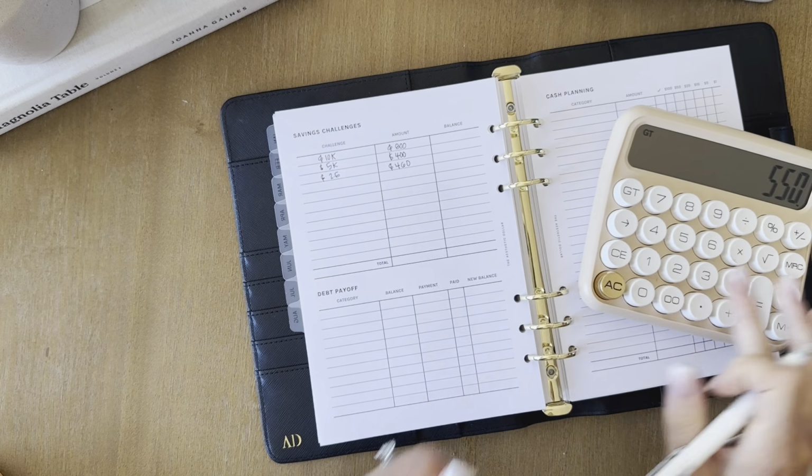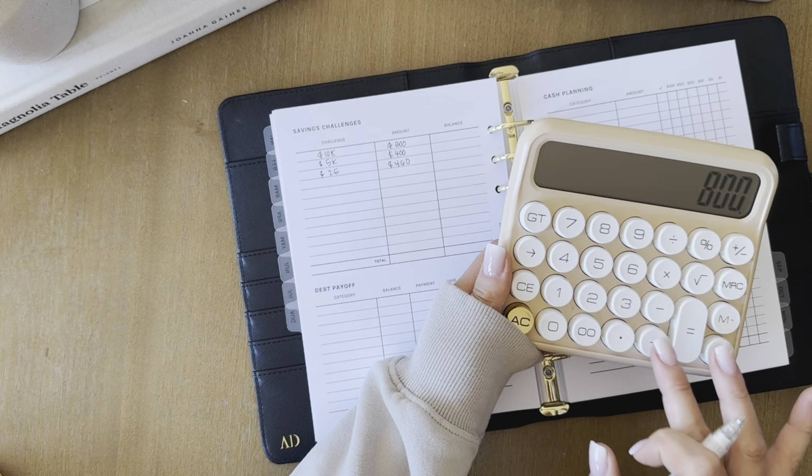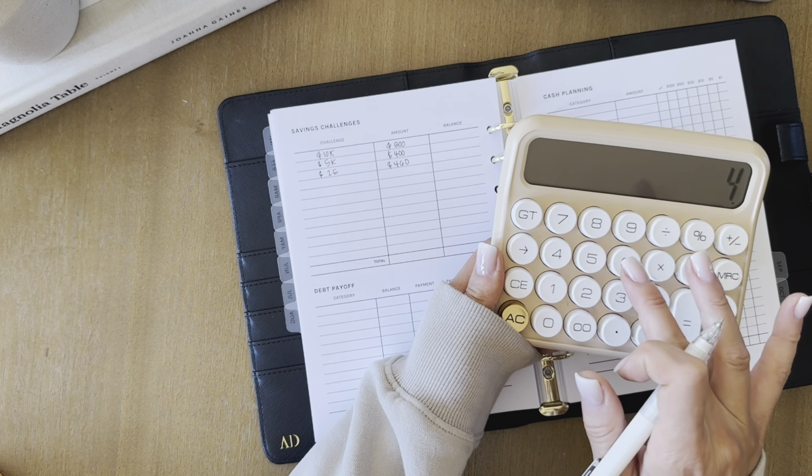Please don't mind my handwriting right now. I feel like my angle's weird. Normally I sit at my kitchen table, but we're sitting at my coffee table in the living room right now.